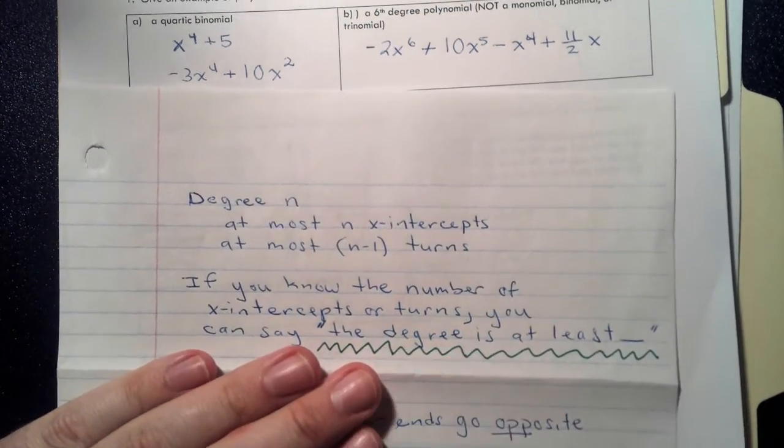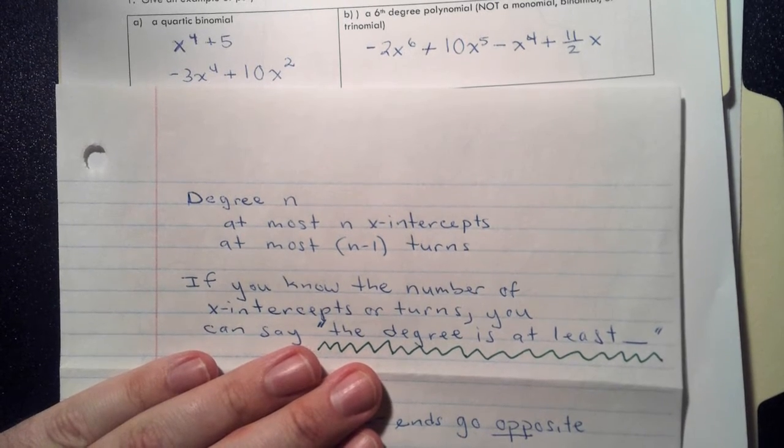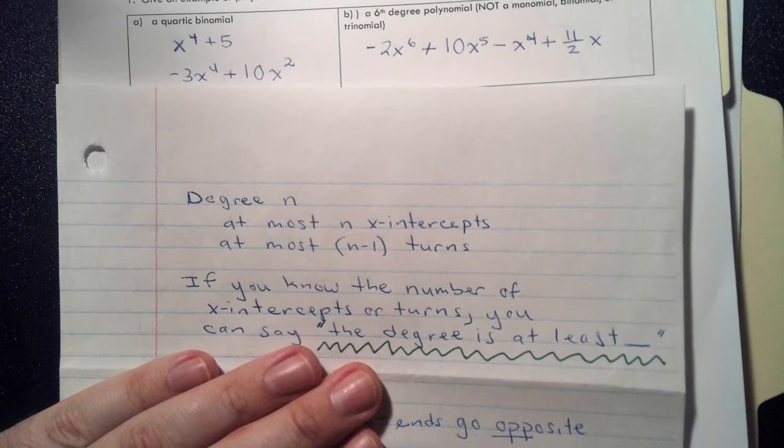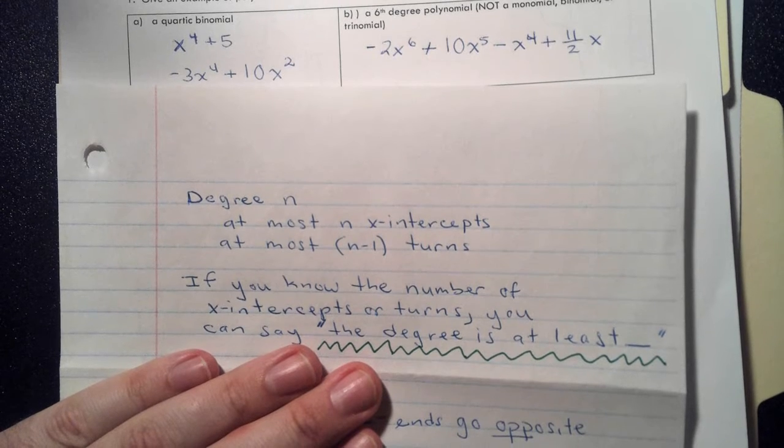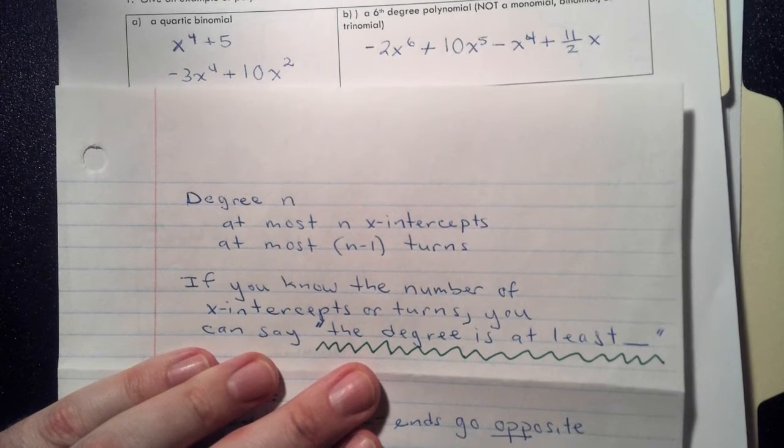If I know that a polynomial has a certain degree, n, then that means it has at most n x-intercepts. It could have fewer. We've talked about things like multiplicity. We could have imaginary roots and so on. And it could have at most n-1 turns. Now, the trick of this is if I'm going in the opposite direction, the degree tells me the most number of x-intercepts, and degree -1 is the most number of turns.